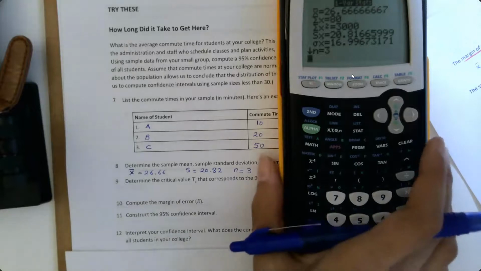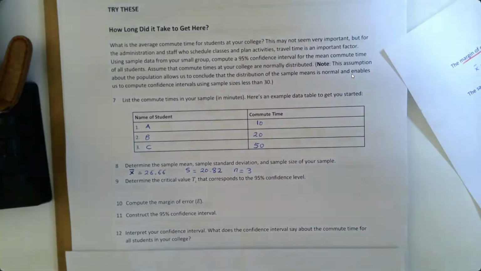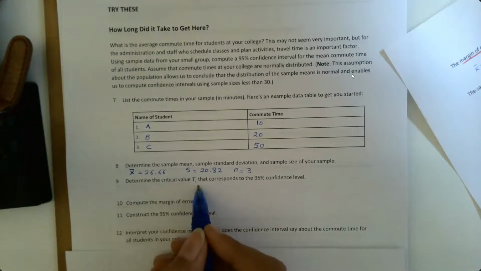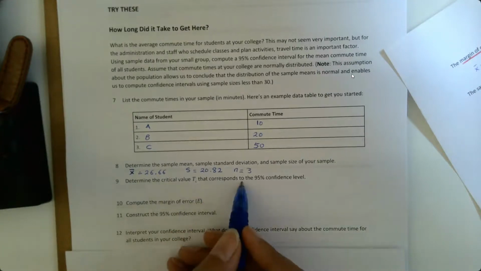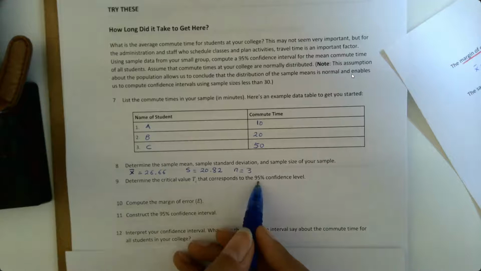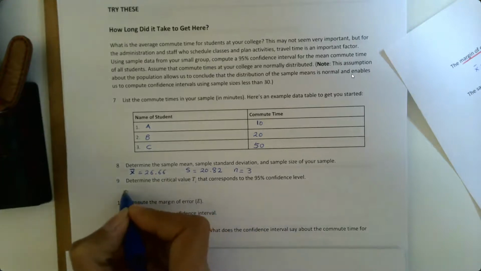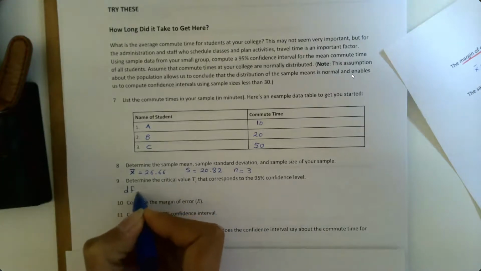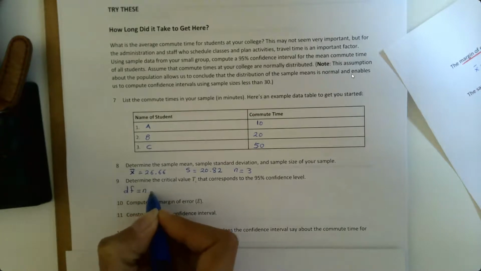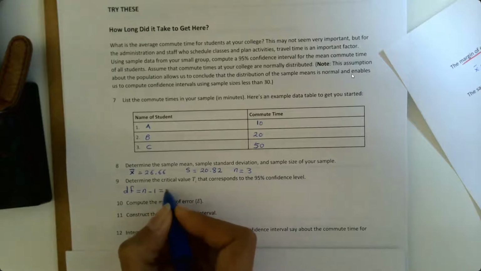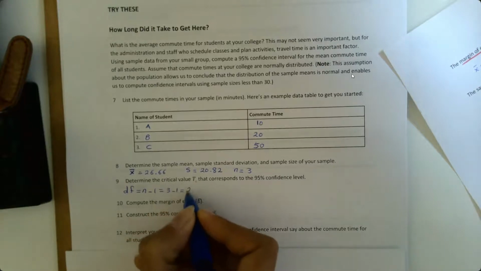Question says, now determine the critical value T sub C that corresponds to 95% confidence level. Before finding this critical value, we need the degrees of freedom. Degrees of freedom is N minus 1, N is 3, so we get 3 minus 1 or 2.